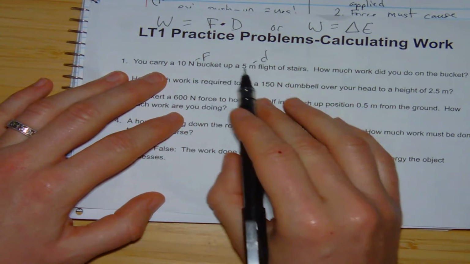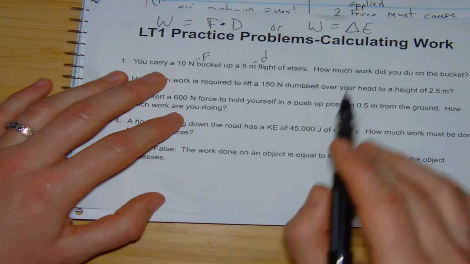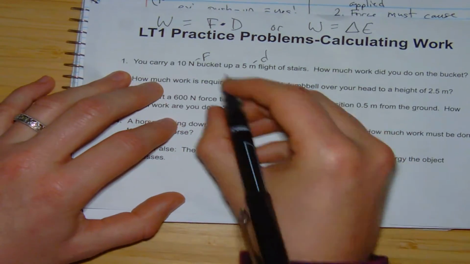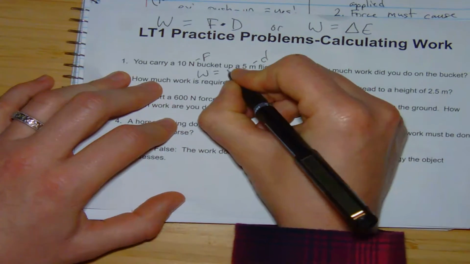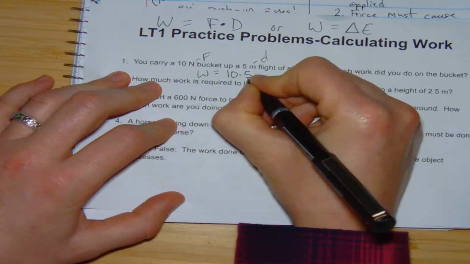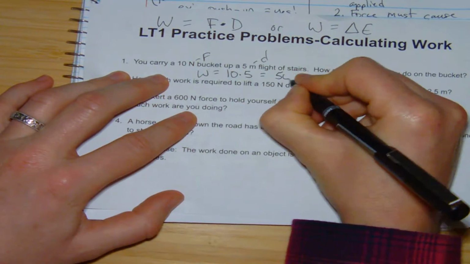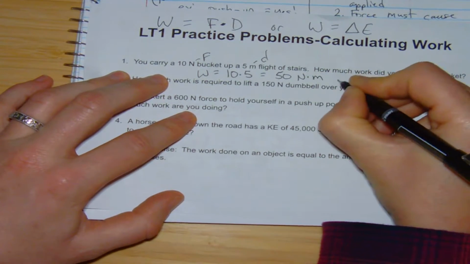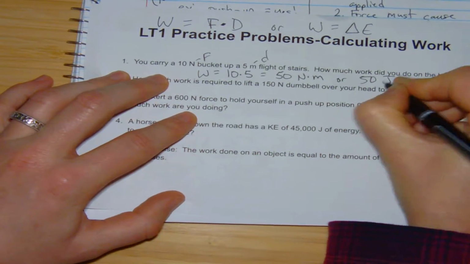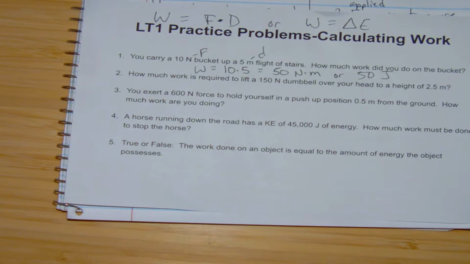The bucket is moving with you in the direction of your legs pushing up. So therefore, we say that work is 10 multiplied by 5. So it's 50 Newton meters or 50 joules. Same thing. 50 Newton meters or 50 joules.